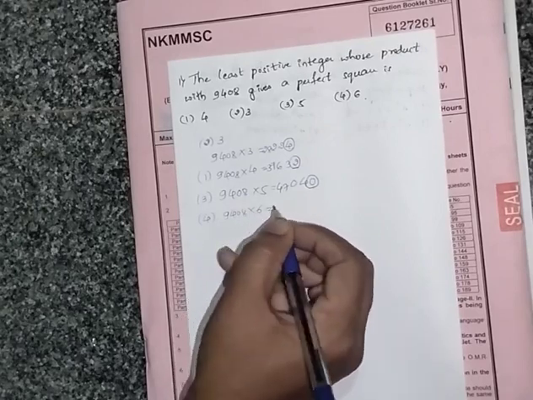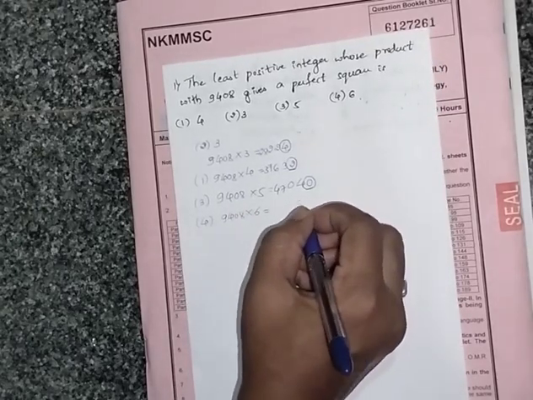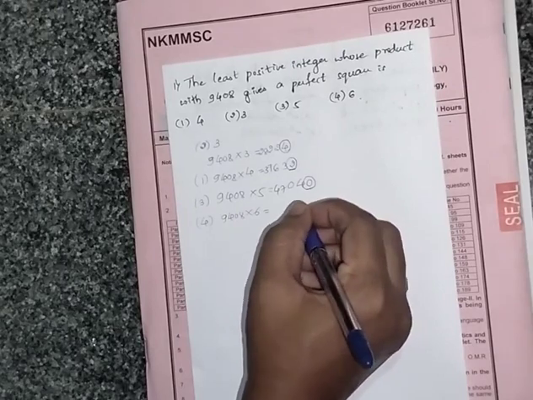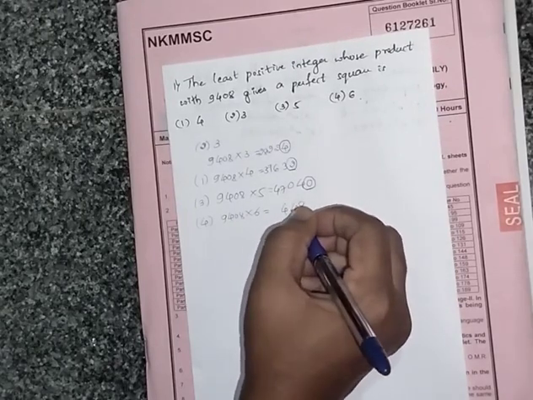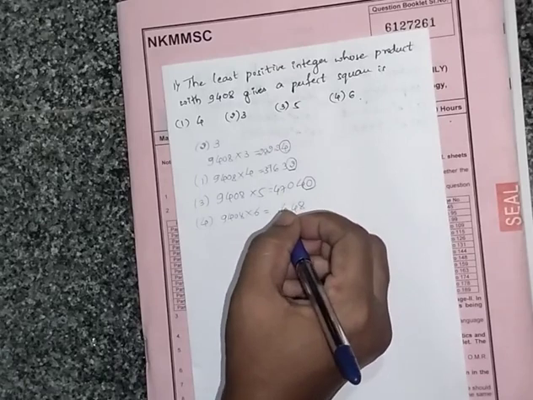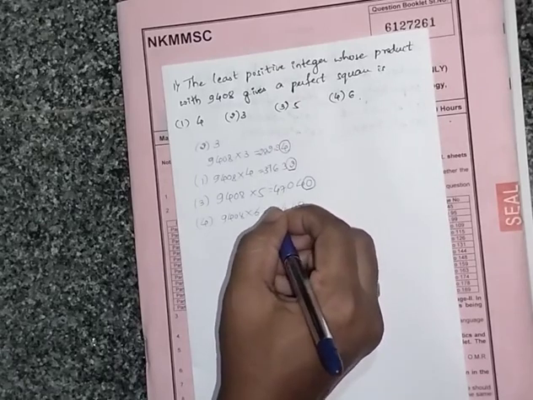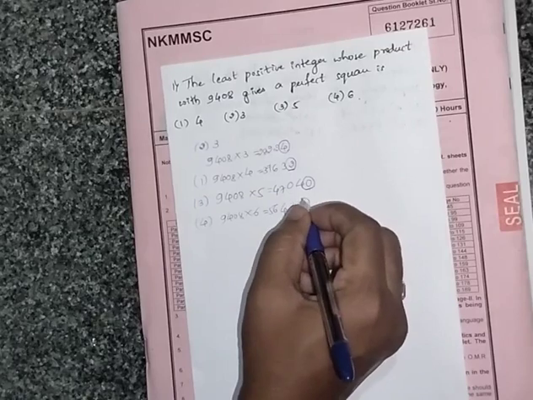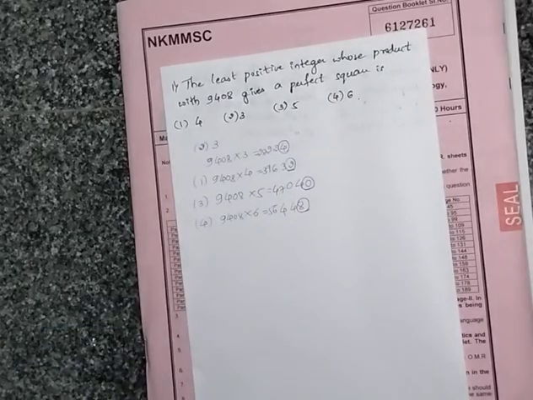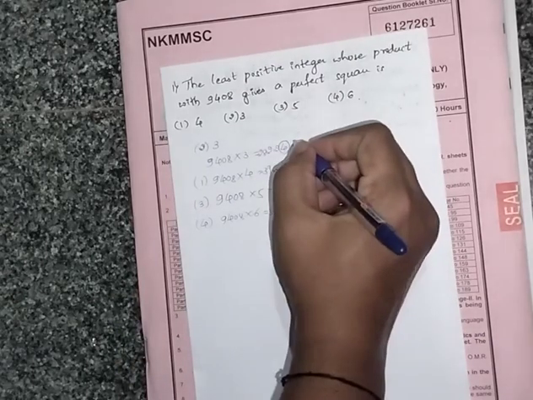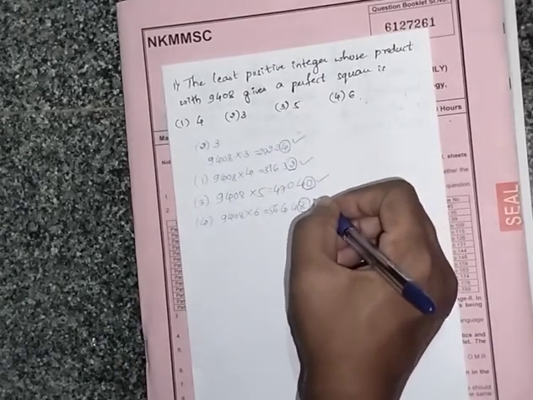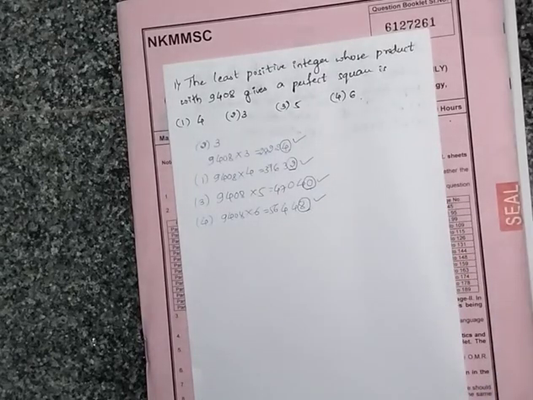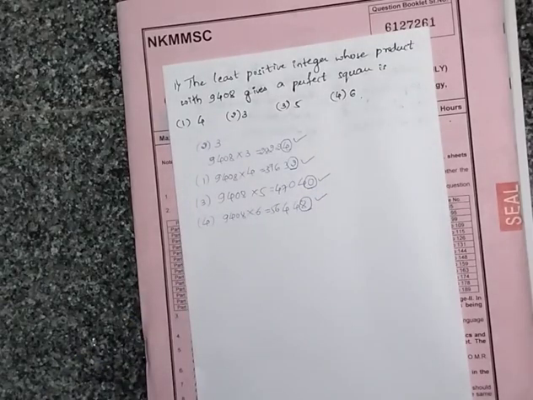9408 multiplying with 6, we will get 6 8s are 48, 6 4s are 24, 6 9s are 54 plus 2 is 56, and again in the units place we are having 8. Let's check whether out of these 4 options there is any number which is a perfect square. That means this number must be a perfect square. Out of these 4, which one is a perfect square? That is our next part.